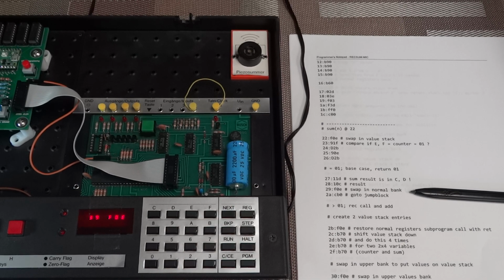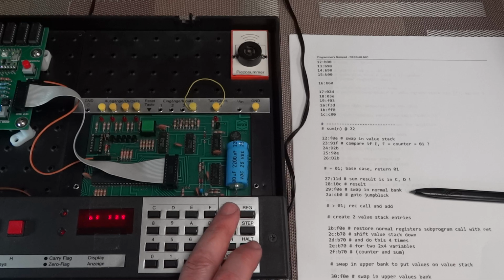Which will then, depending on the label 1 or 2, for 2 it will continue at address 39, as I just showed you. And that is basically then executing the return from the base case, right?